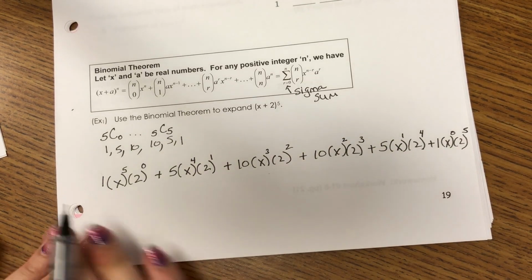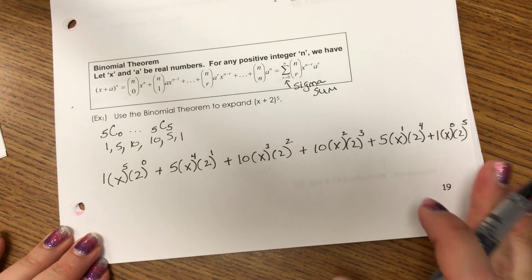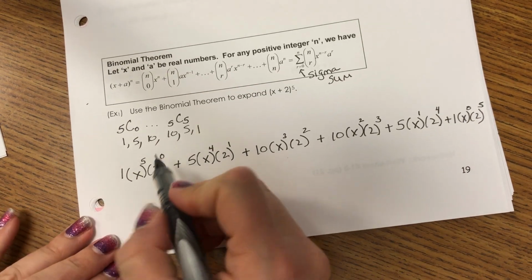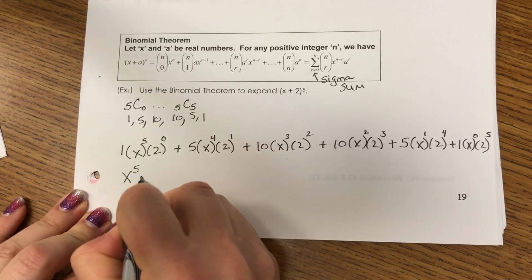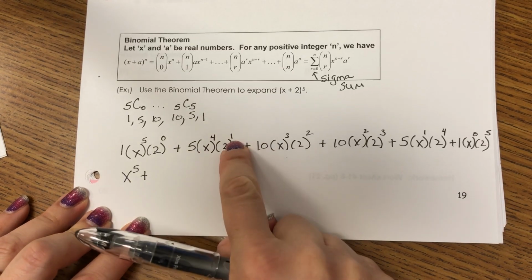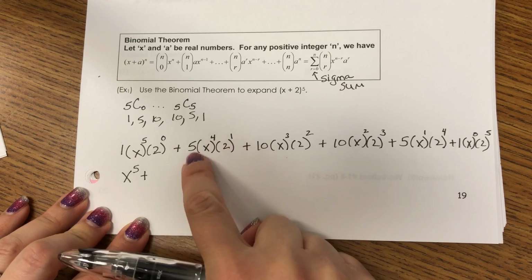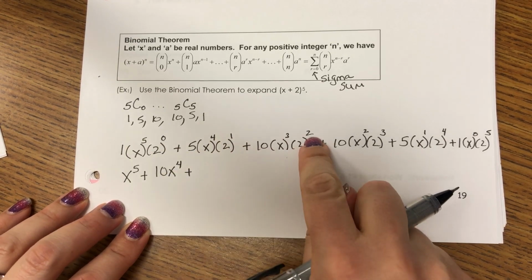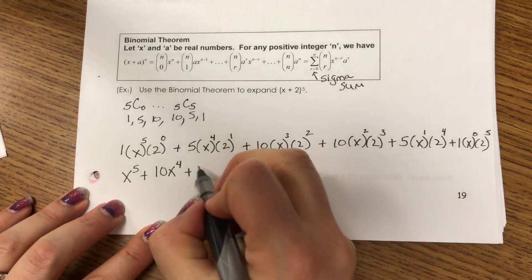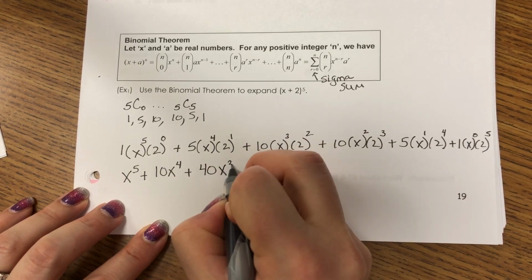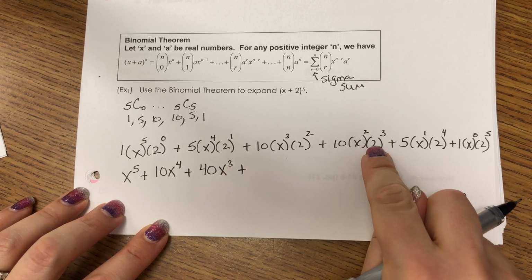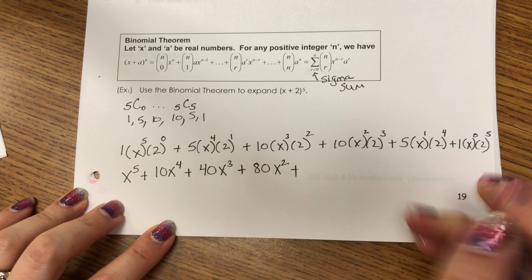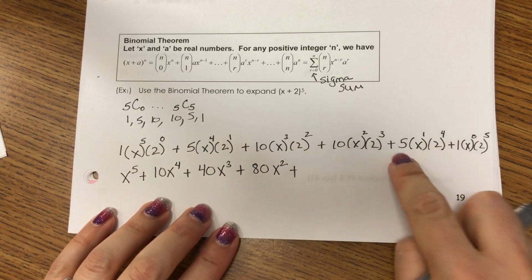And now we're going to simplify this expanded polynomial. 2 to the 0 is 1, so this first term is x to the 5th. 2 to the 1st is 2, 2 times 5 is 10. 2 squared is 4 times 10. 2 to the 3rd is 8 times the 10. 2 to the 4th is 16 times 5.